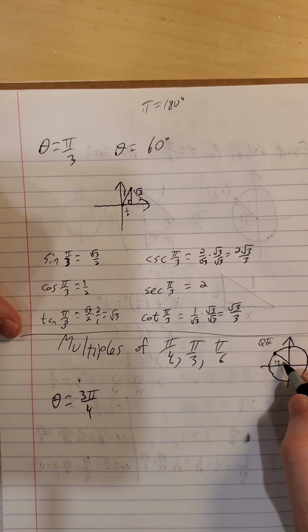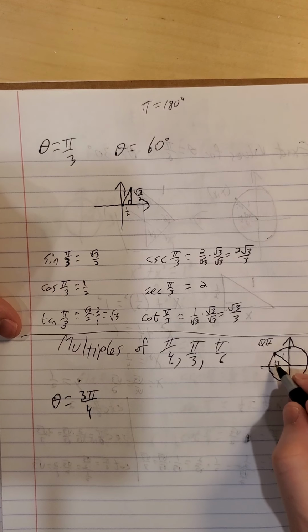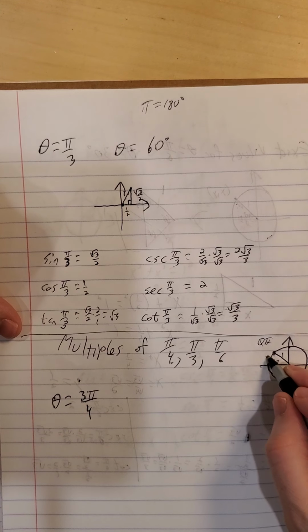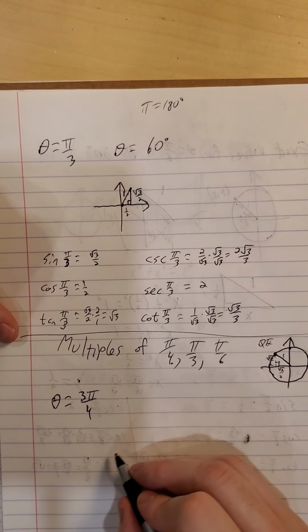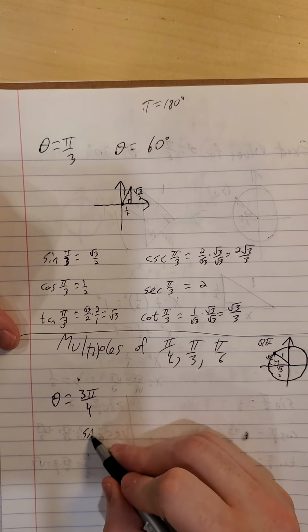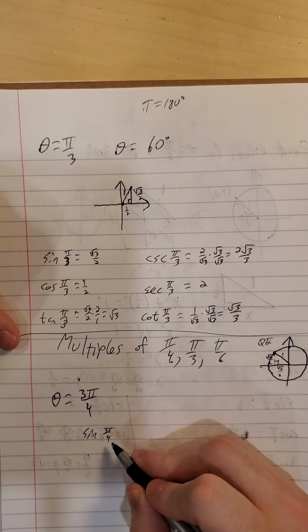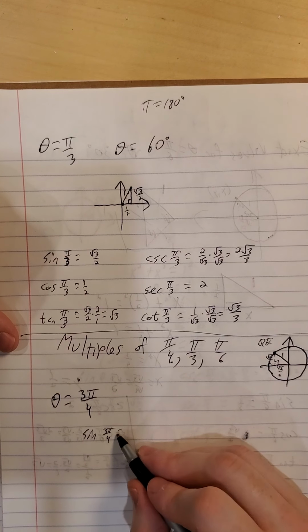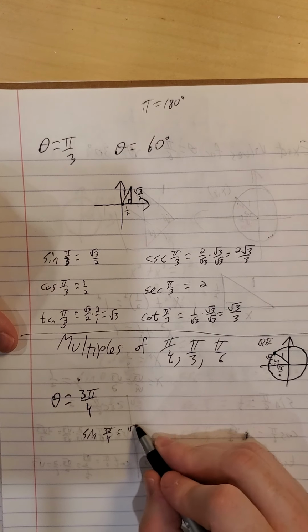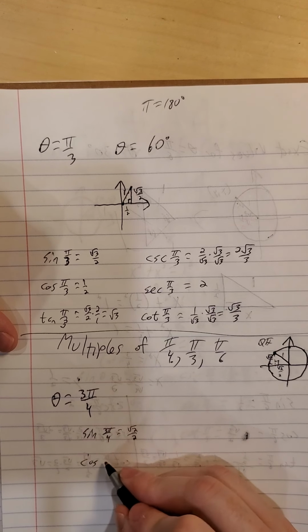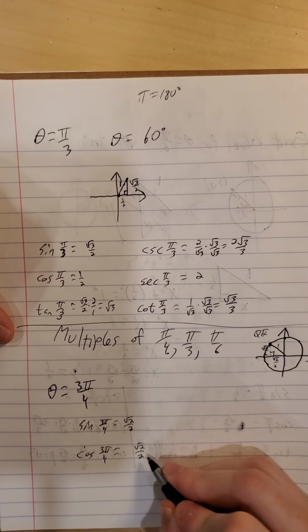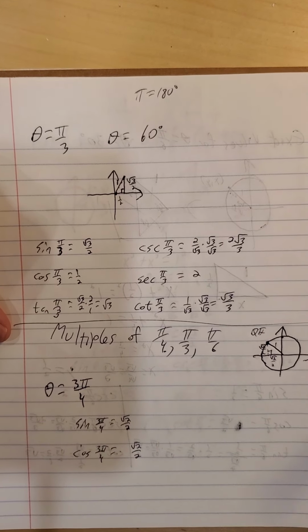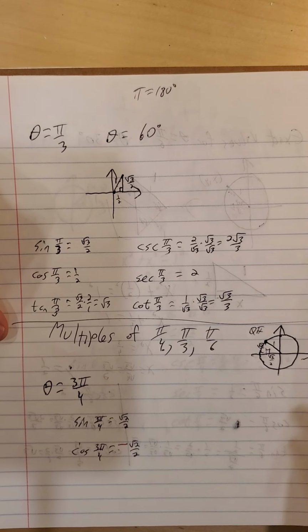So this is still a 45, 45, 90 triangle. Still has a hypotenuse of 1. So each of these sides is √2/2. So that means our sine of 3 pi/4, the y value, is √2/2. Cosine of 3 pi/4 in absolute value is √2/2, but don't forget we're in quadrant 2, so it is negative √2/2.